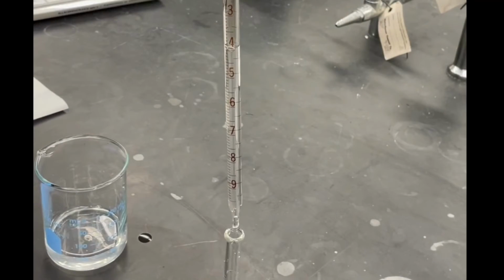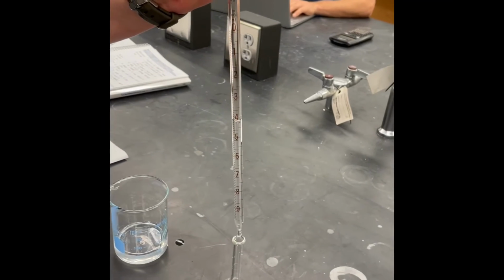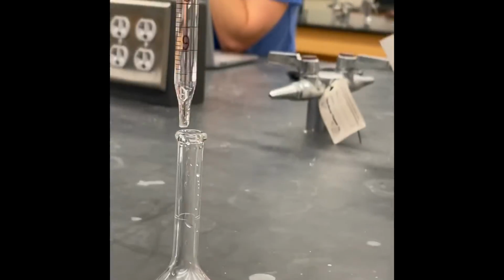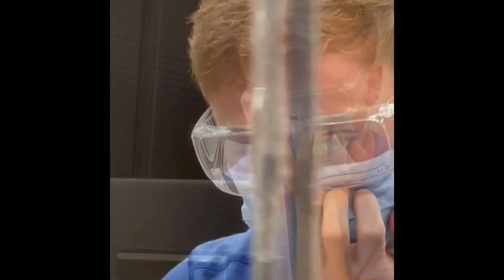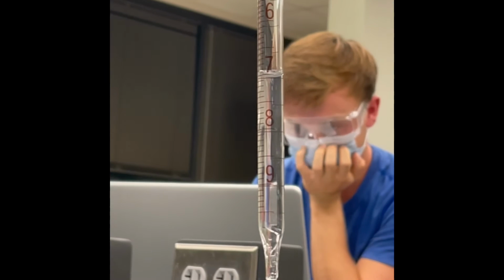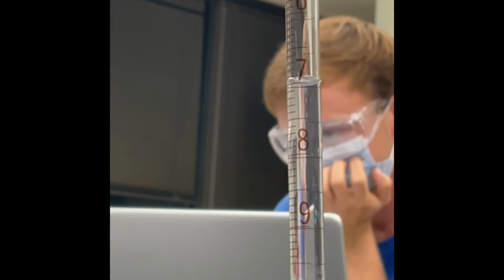Next, transfer some of your solution into a volumetric flask and observe the pipette's new meniscus to calculate the pipette's final volume. In this video, we can see that the pipette's new meniscus sits at 7.0 milliliters. To determine the amount of solution you deposited in the flask, subtract the pipette's final volume from its initial volume. This number will be later used as the initial volume of the stock solution.